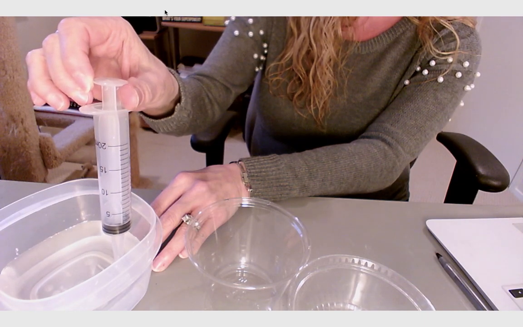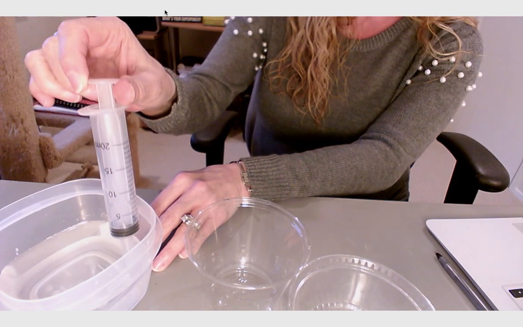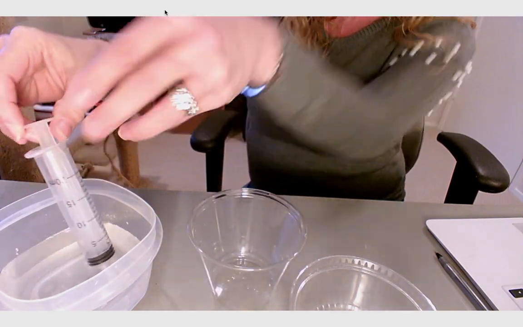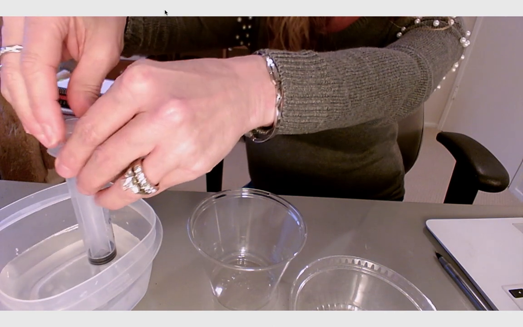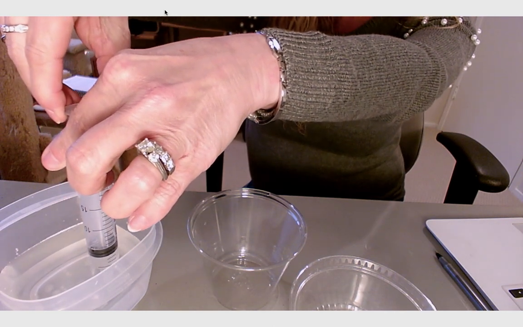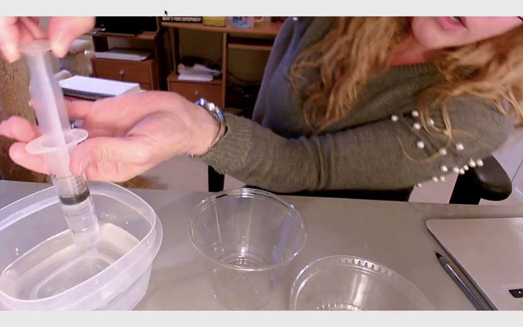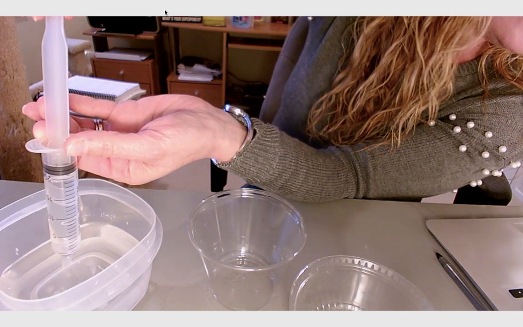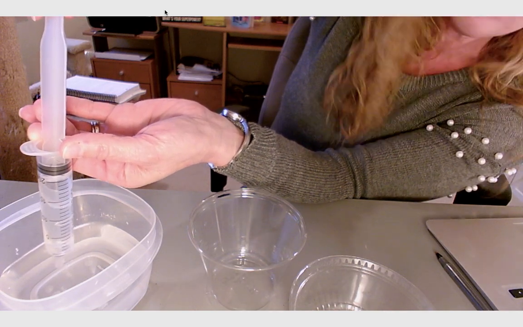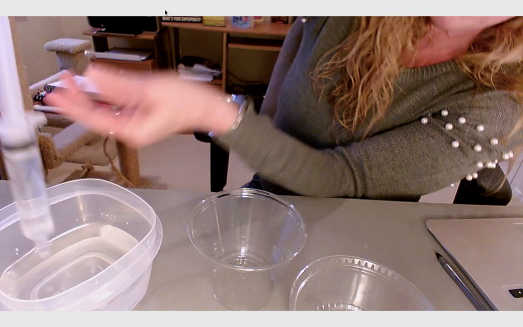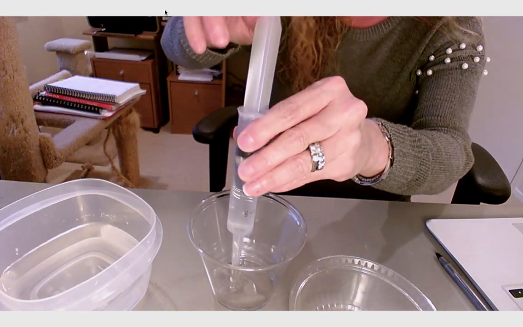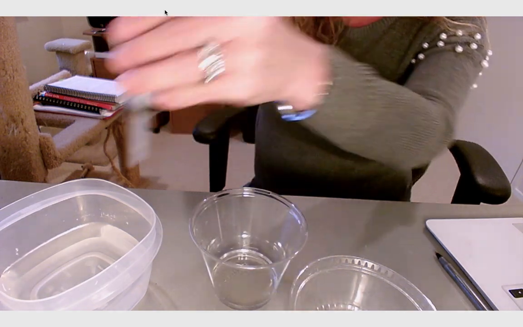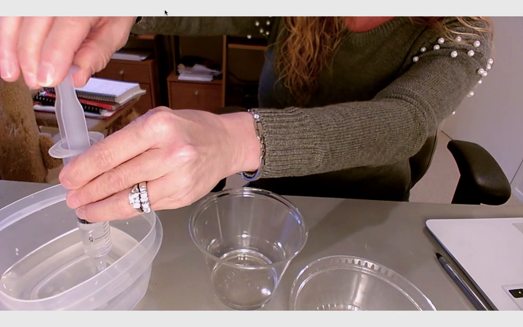So we're going to have to fill this up 3 different times, not all the way, to put our water into this cup. So I'm going to, remember I told you before, hold it up straight, and then we're going to fill it up. And remember, there's a little gap, so you want to make sure that you keep filling it up until you see the water hit 20. Right? So mine's right on 20. I'm going to go ahead and put it into my cup. Okay, so that's 20.